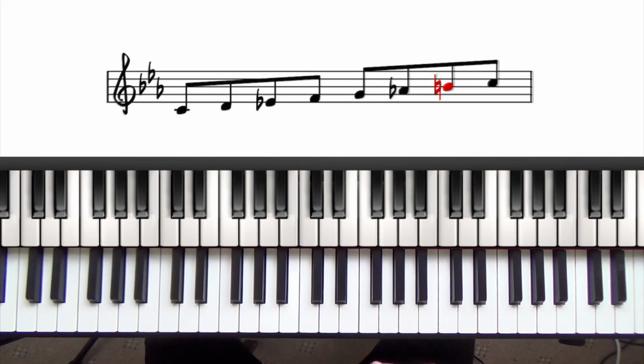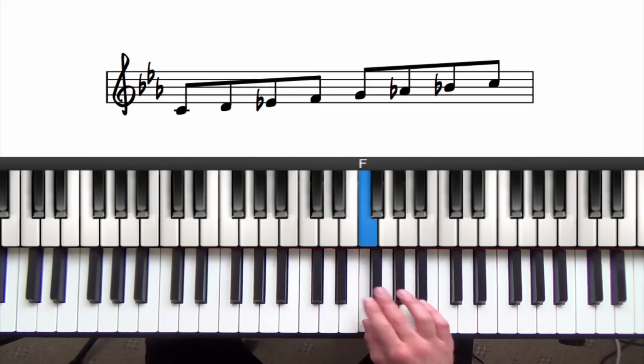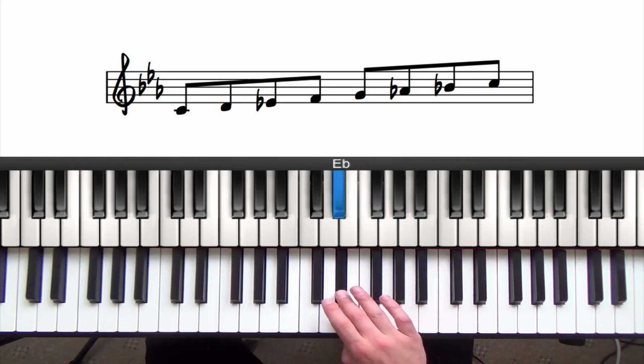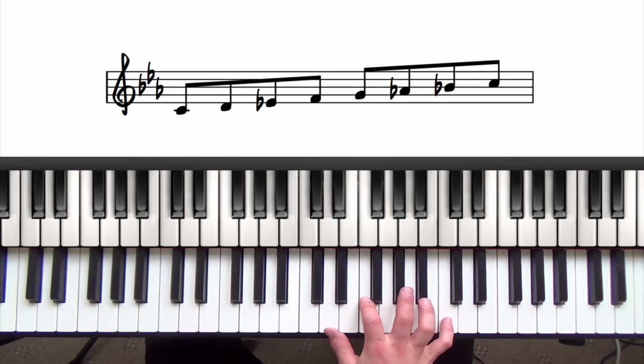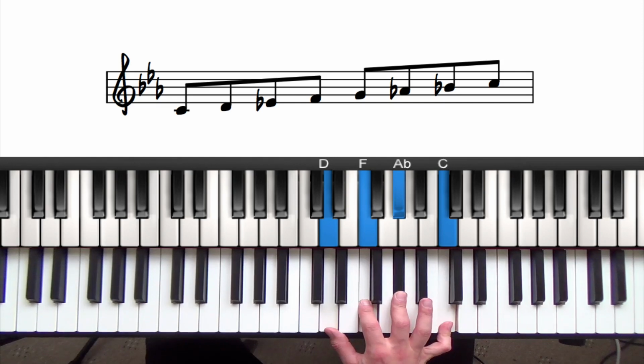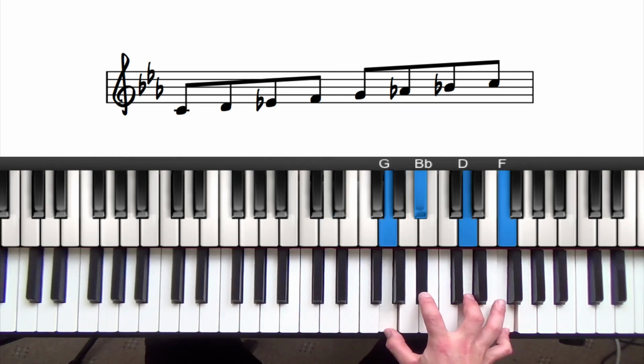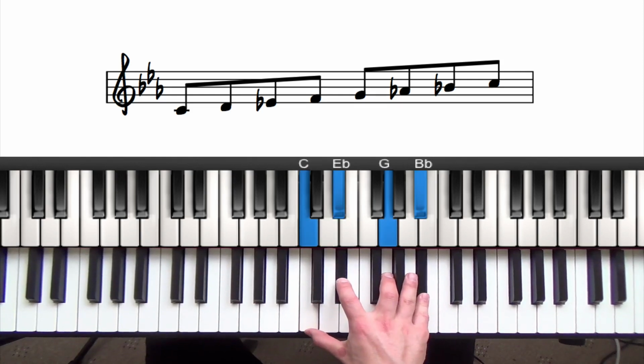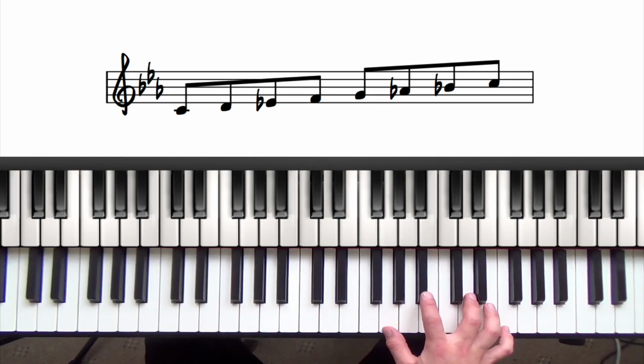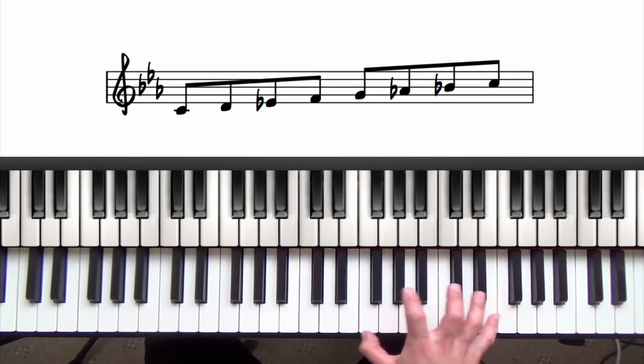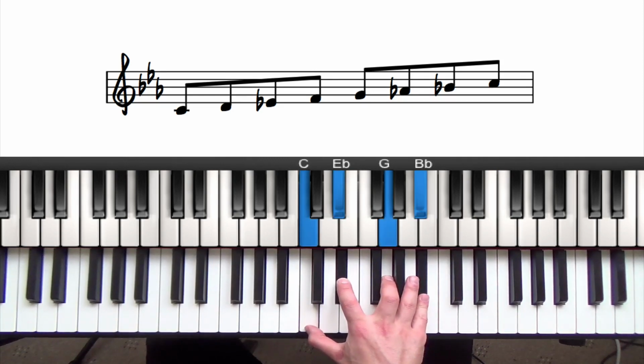This is because if we look at the natural minor, if we build the 2 chord, we have a minor 7 flat 5. The 5 chord is a G minor 7, and the 1 chord is a C minor 7. Now there isn't a strong sense of pull from the G minor 7 to the C minor 7.